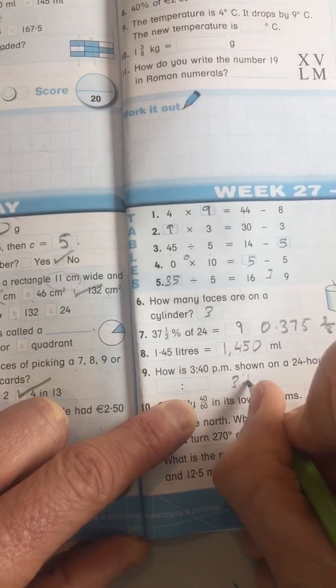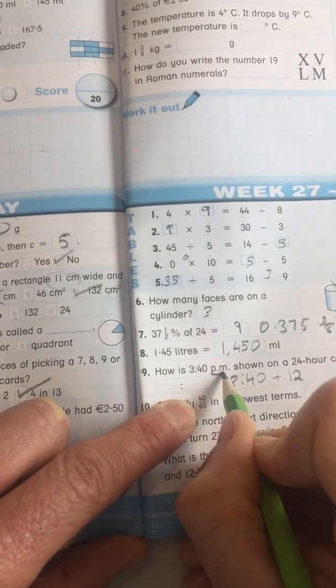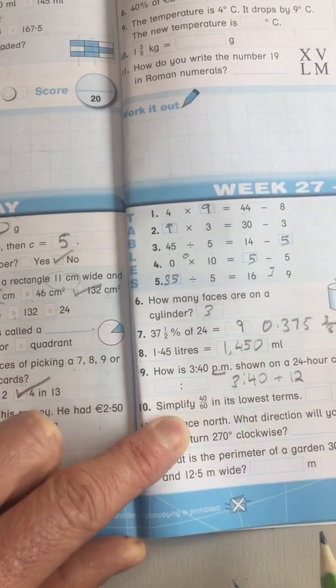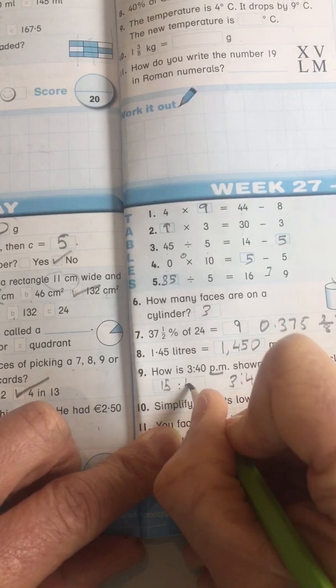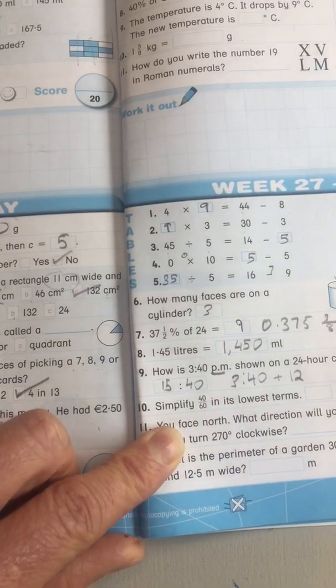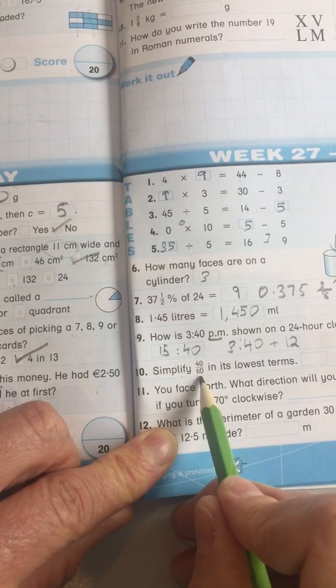How is 3:40 shown on a 24-hour clock? So 3:40, we add 12 hours to it because it's post-meridiem, post-midday, which is 15:40 is my answer.